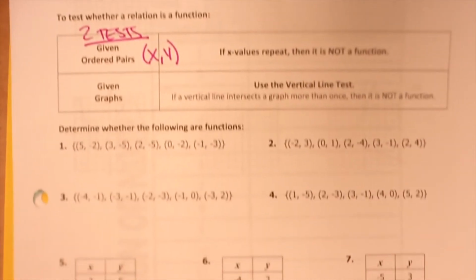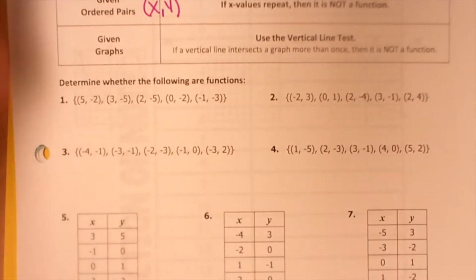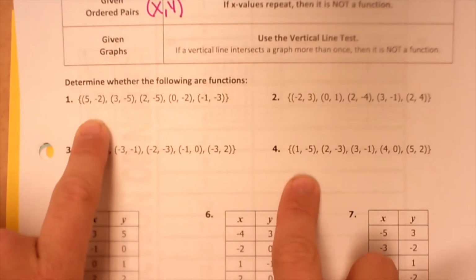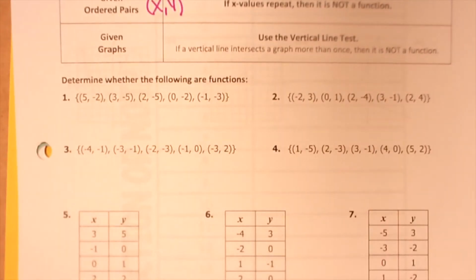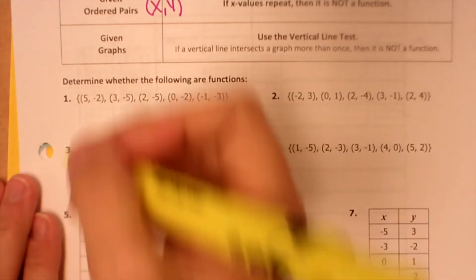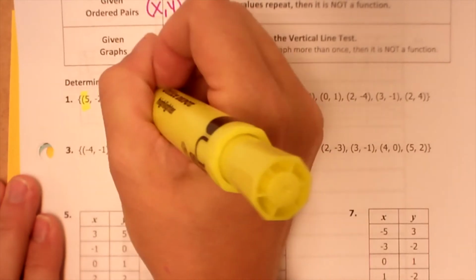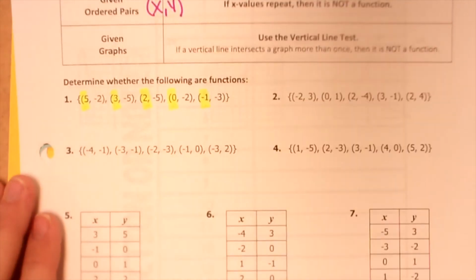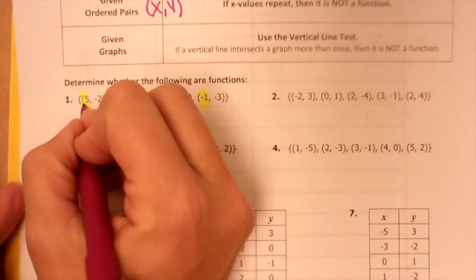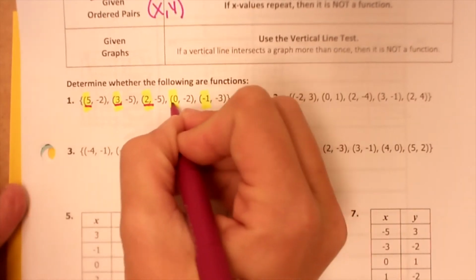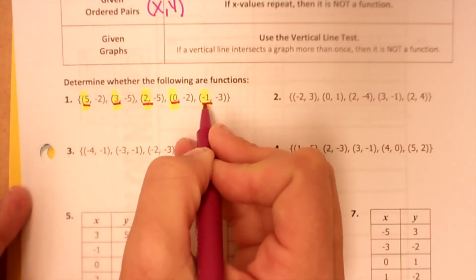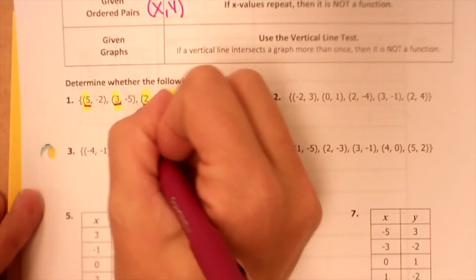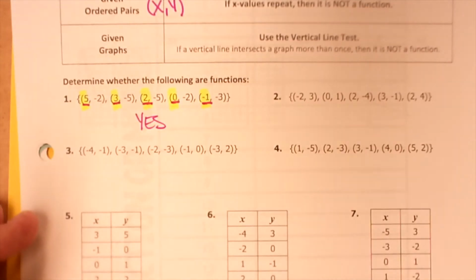If we look at number 1, we're given ordered pairs 1 through 4. When we're given ordered pairs, we want to see if the x value repeats, then it is not a function. So using a highlighter or your pen or pencil, highlight in number 1 the x's, or you can underline them. Looking at the first one, my x's are 5, 3, 2, 0, -1. None of them repeat, so yes, this is a function.